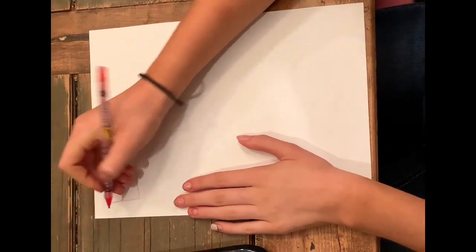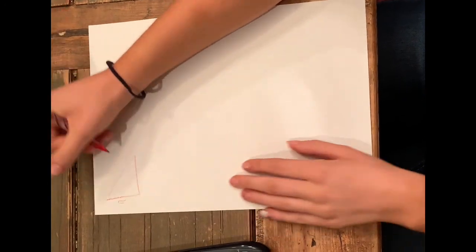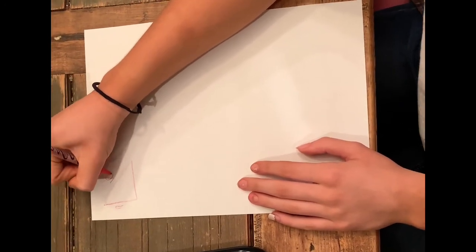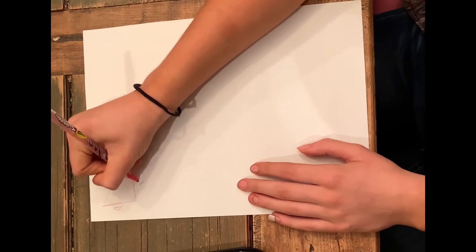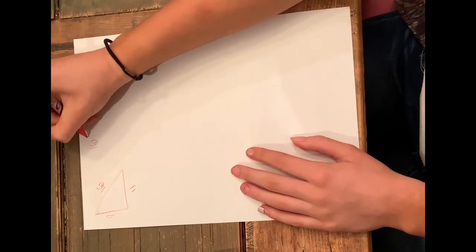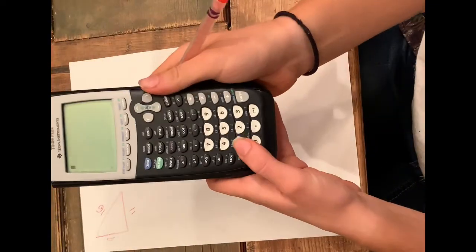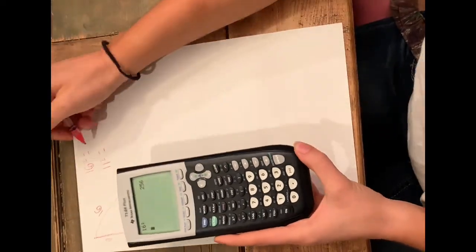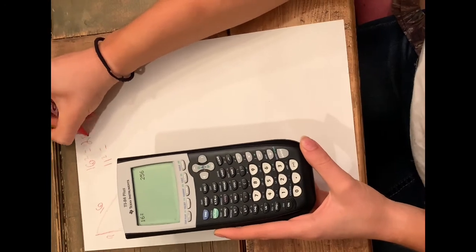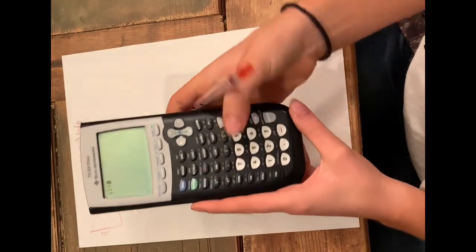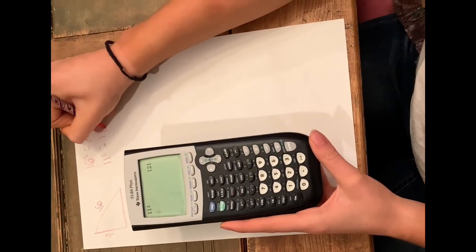This is the part that I'm trying to figure out, so we'll put a question mark. That is the hypotenuse, which was 16, and then A was 11. So we'll figure out what 16 squared is, and then what 11 squared is. 16 squared equals 256. 11 squared equals 121.